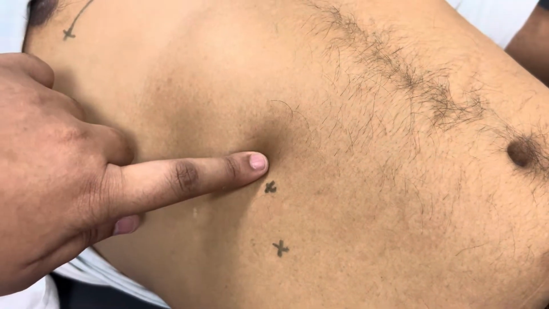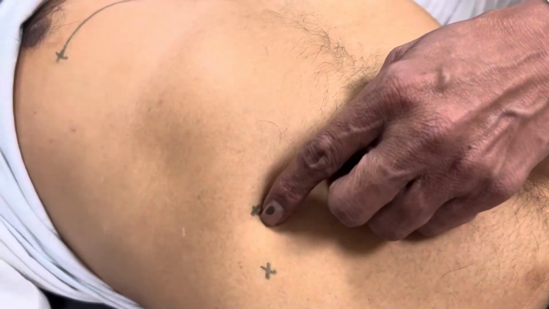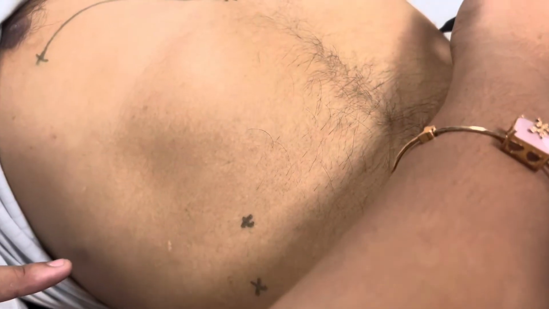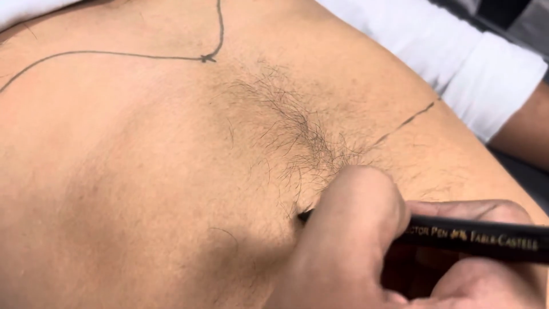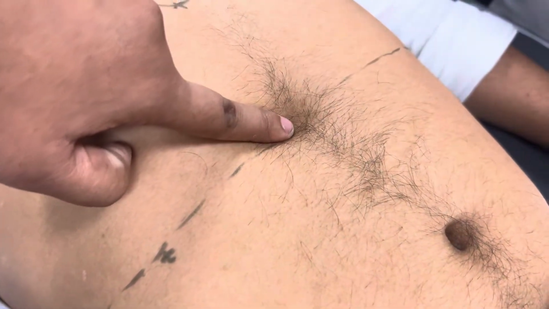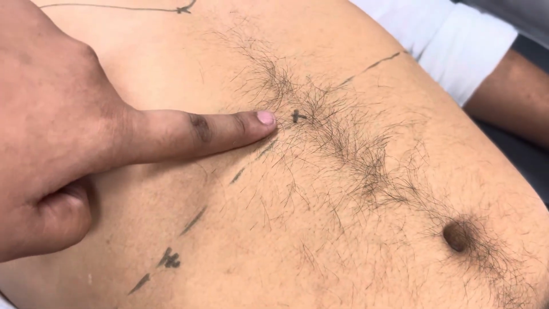Next, we have third point, which is the transpyloric plane in the midline. So transpyloric plane coincides with this only. Mark a line. That is transpyloric plane. Third point is along the midline at the transpyloric plane. Mark third point. And next we have fourth point.